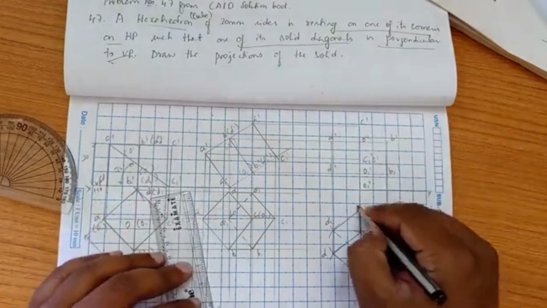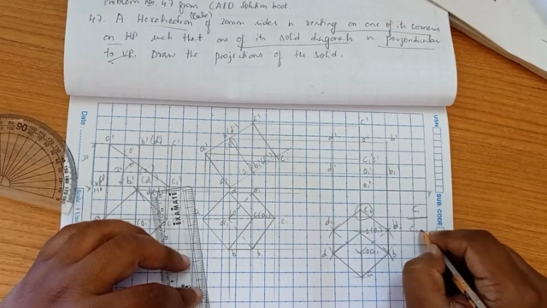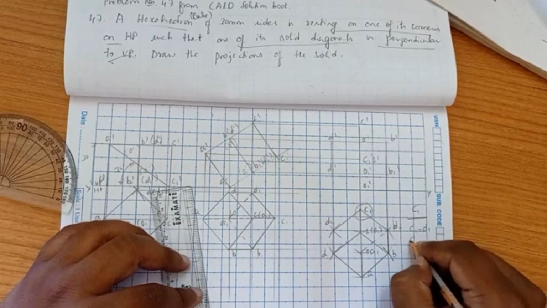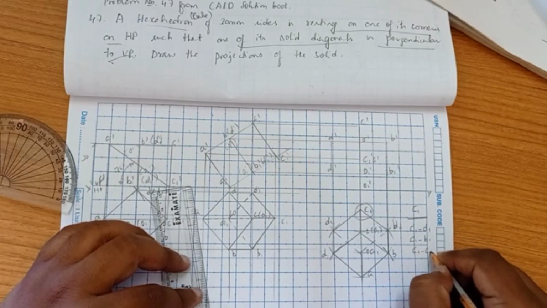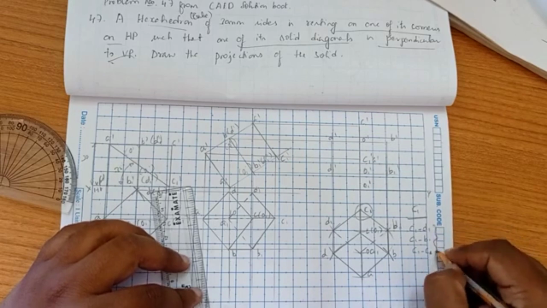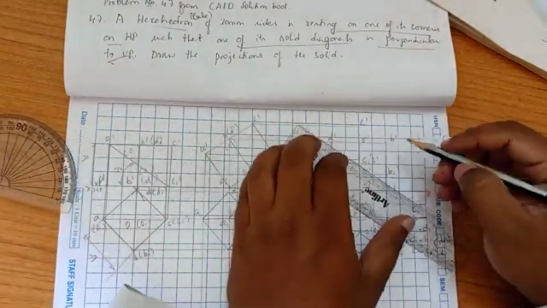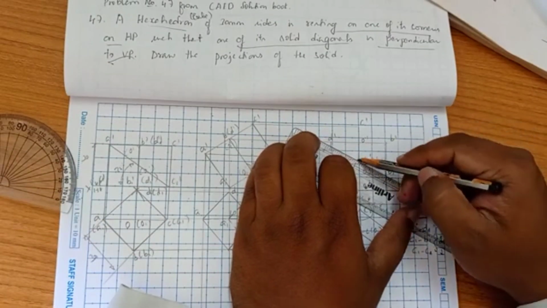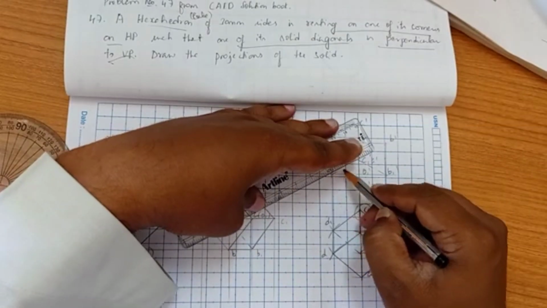Okay, nearest point X value it is C1. Okay, C1 it is connected with D1, C1 connected with B1, C1 connected with C. Okay, so these are the dashed lines. That is from C1 to C1 dash to D1 dash, C1 dash to D1 dash.